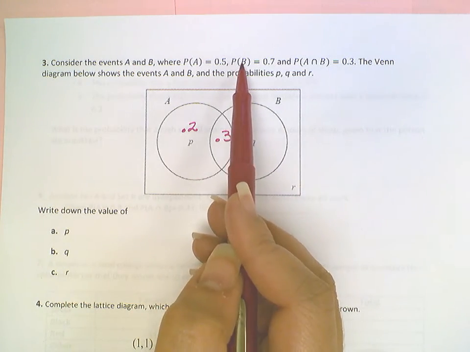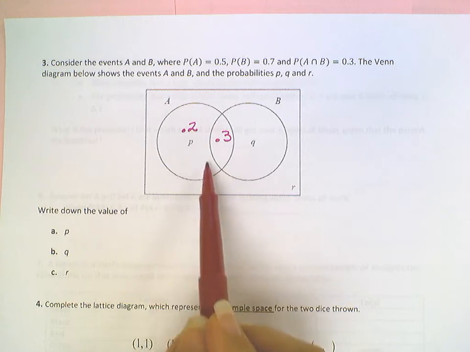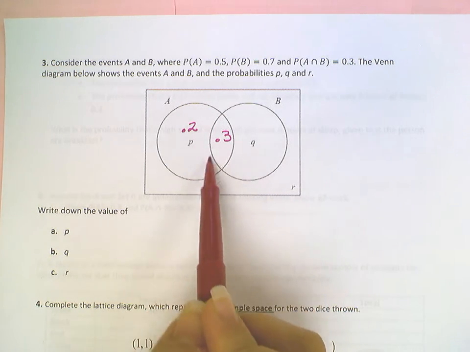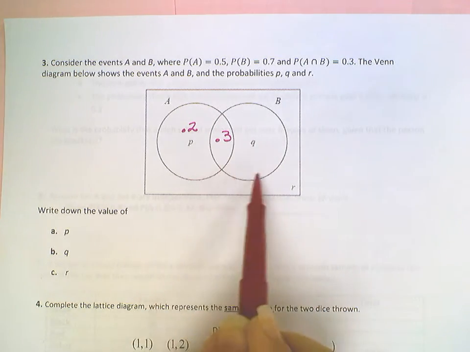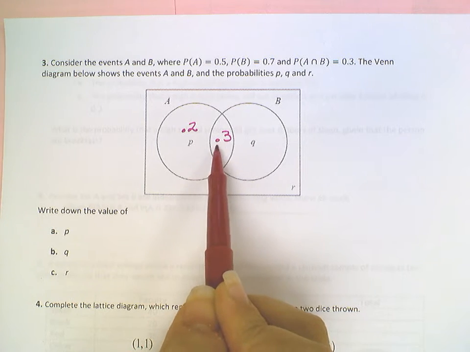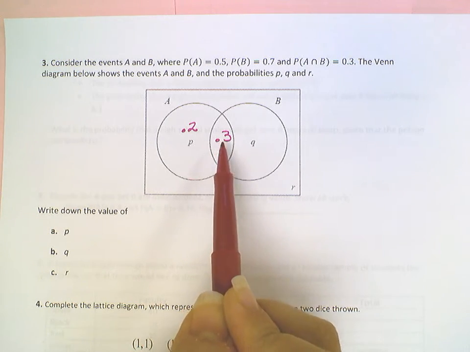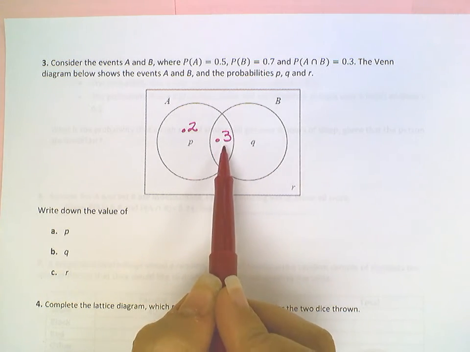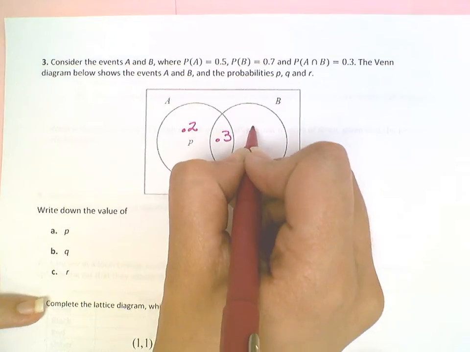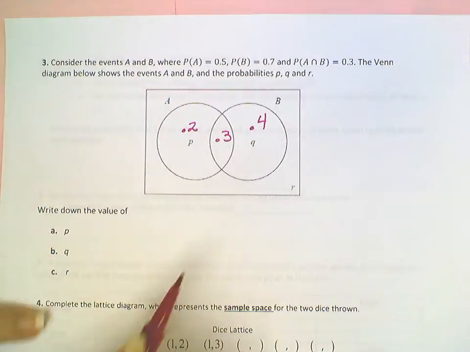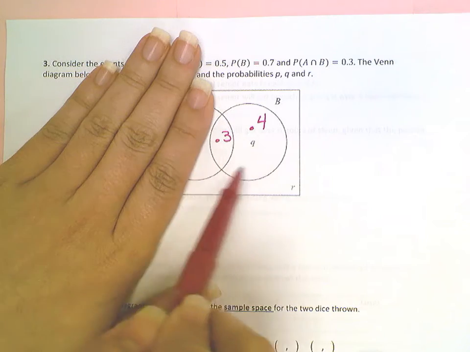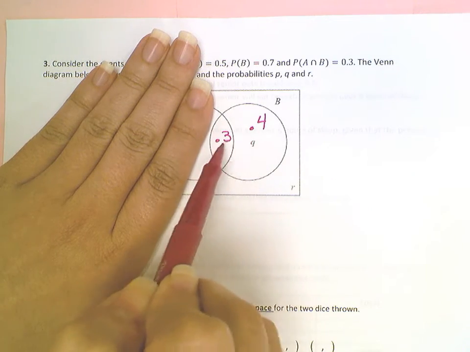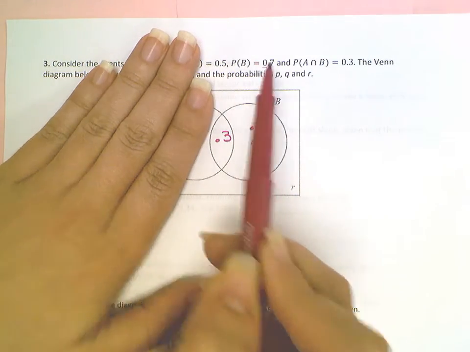So the probability of B is 0.7. That means this whole section over here is 0.7. But part of that 0.7 is already being used right here for 0.3. So we need to do 0.7 minus 0.3 to get 0.4. If we were to just look at the bubble and add these together, we would get 0.7 again, which is what we were given, so we're good.